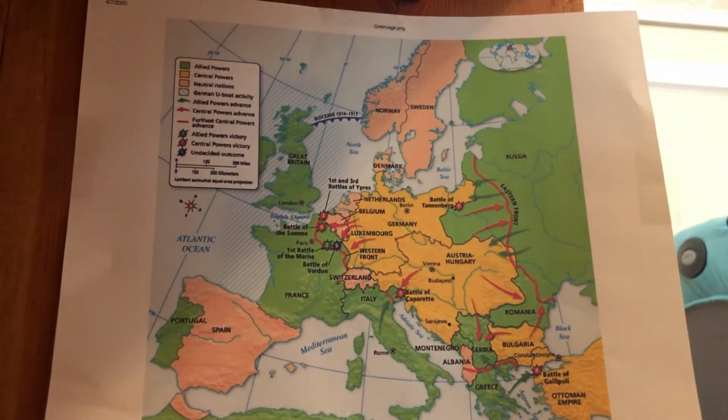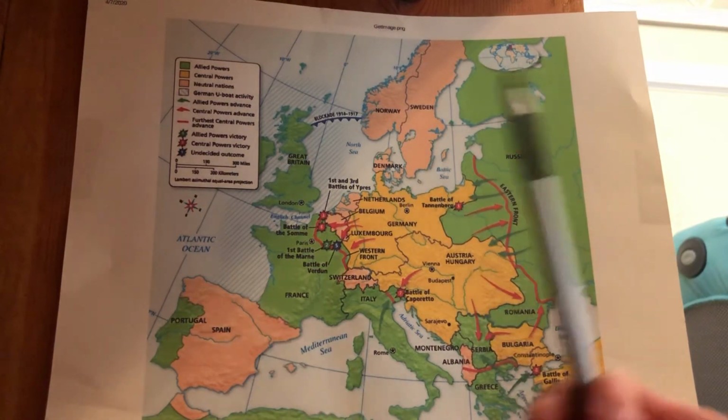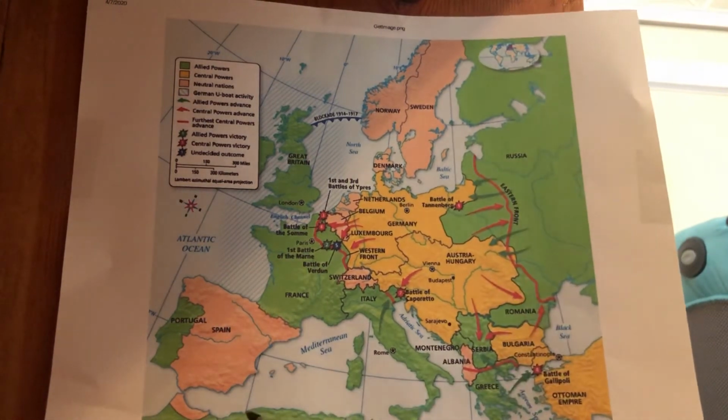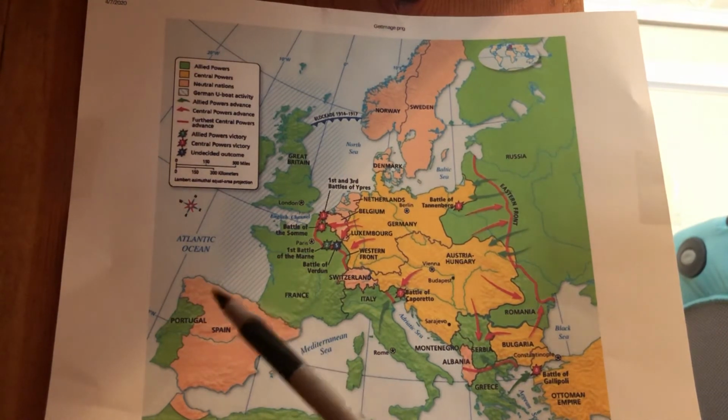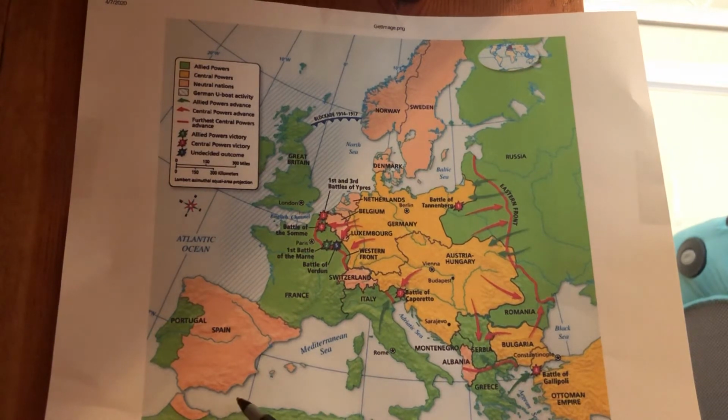Briefly, I wanted to mention that there was stuff going on in the Middle East and Africa, so the Middle East here and Africa down here. With the armies clashed in Europe, fighting also raged across the belligerent colonial empires. In Africa, British, French, and Belgian forces captured the German colonies of Togoland, Cameroon, and Southwest Africa. Only in German East Africa was a successful defensive effort mounted.